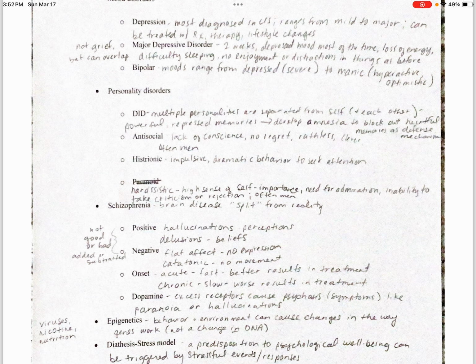So we develop this type of amnesia, this block in memory, to block out hurtful memories as a defense mechanism, typically because of that repressed event or something that happened in our lives before.